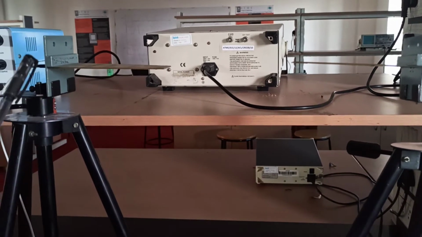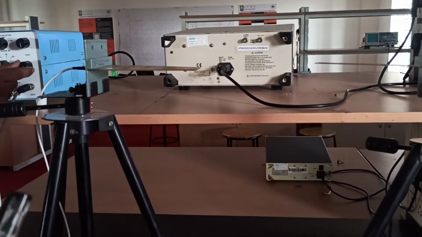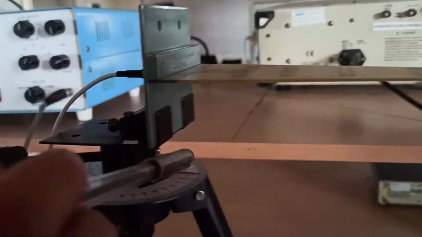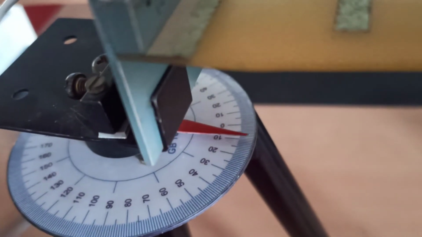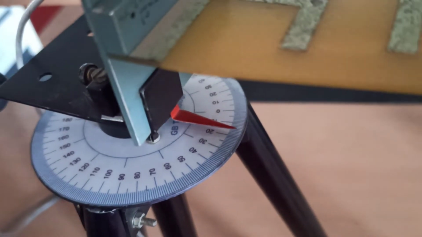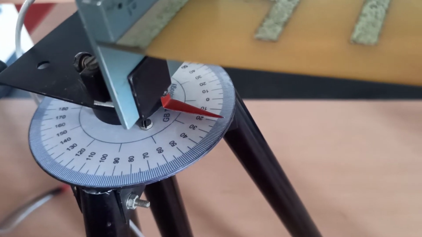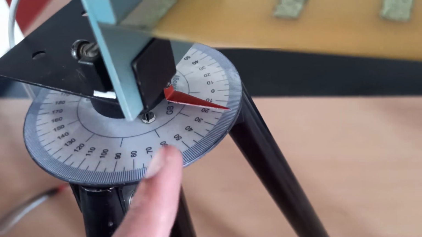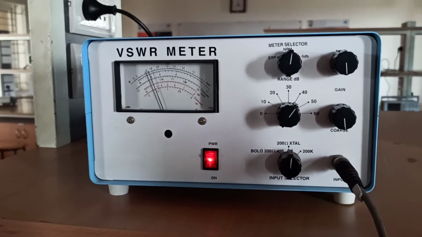Once it has been moved, we have to take the readings at intervals of 10 degrees. So now you can see here it is at 0 degree, right? Slowly we have to move this point in 10 degree angles, both clockwise as well as anti-clockwise. When you move it at the 10 degree interval, you can observe that there is some deviation in this VSWR meter.